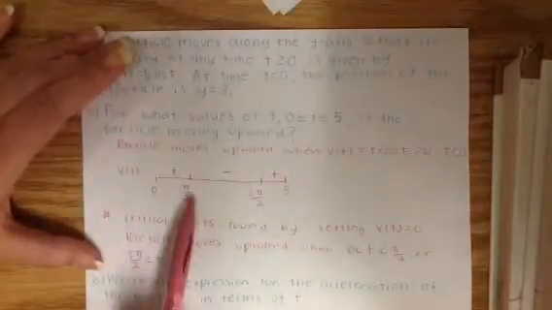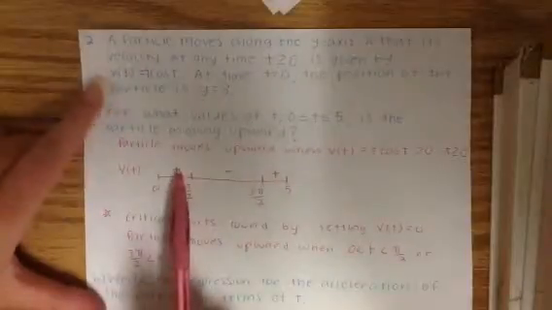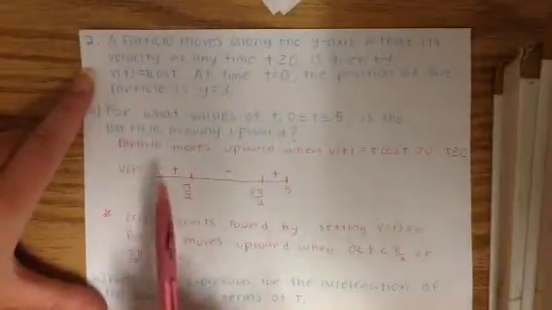And so you're going to put those on your number line, and you're going to find a point between 0 and pi over 2 and plug it into your velocity equation and see if it is a positive or negative number. So if you plug a number in between 0 and pi over 2, you get that your velocity is positive, so it's increasing, and you put a little plus sign.